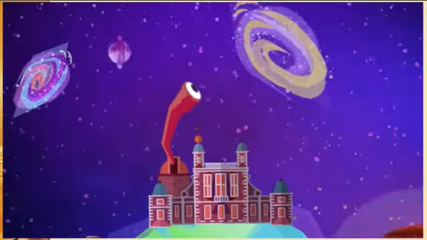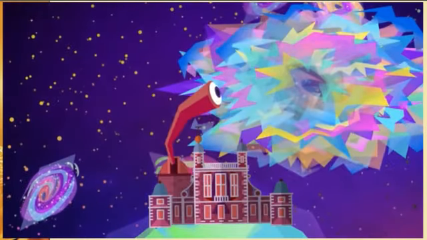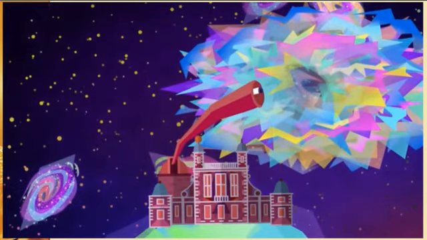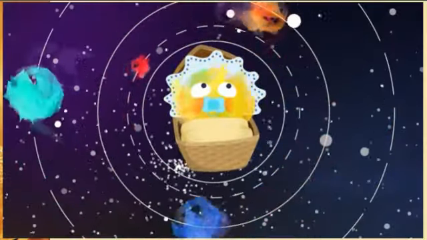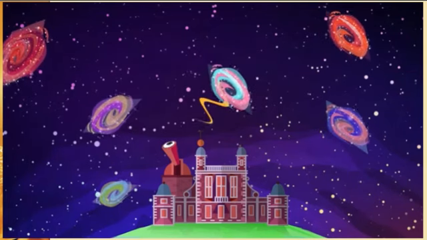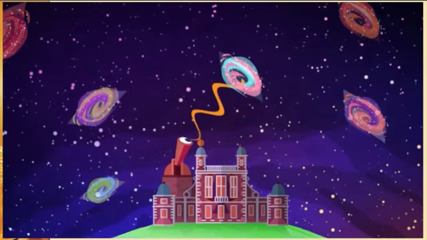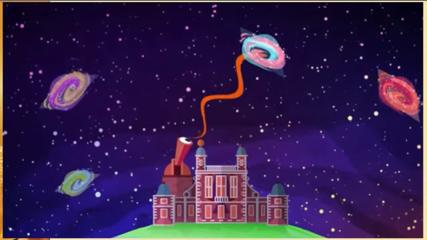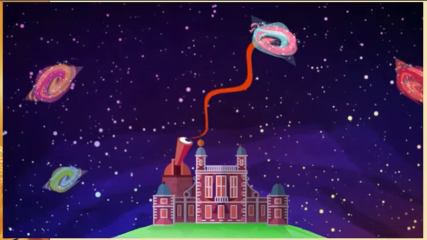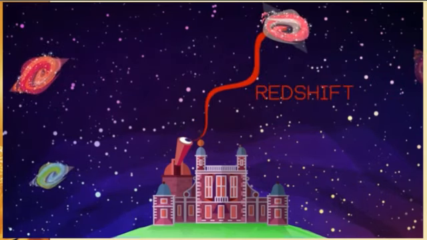And although visible light from stars can be absorbed by dust in space, we can detect the infrared light, which gets through to see baby stars hiding in nebulae. Light can even appear to stretch out. Since our universe is expanding and galaxies are moving away from each other, the light they emit is stretched to longer wavelengths. We call this redshift.